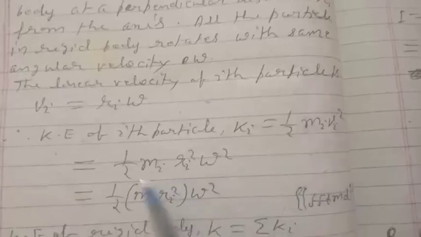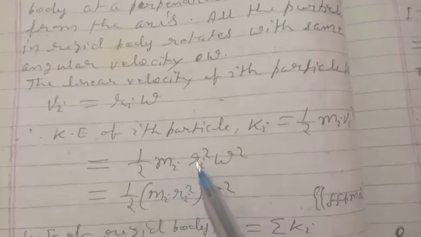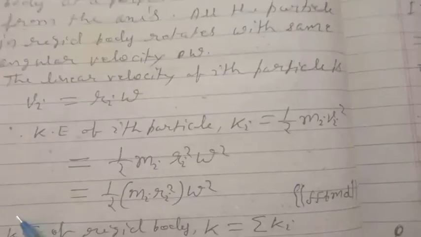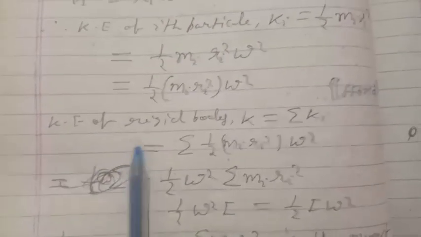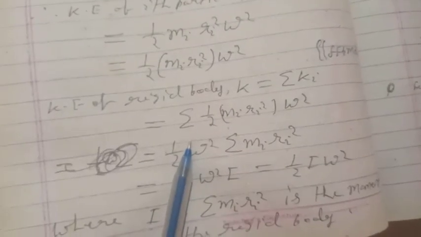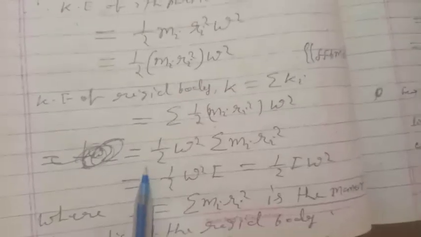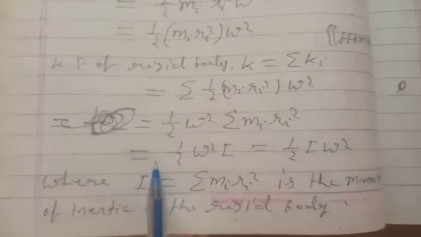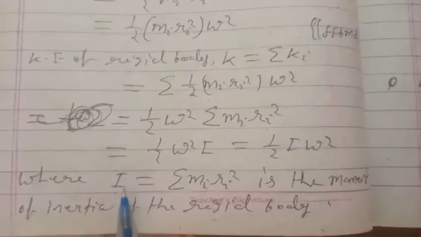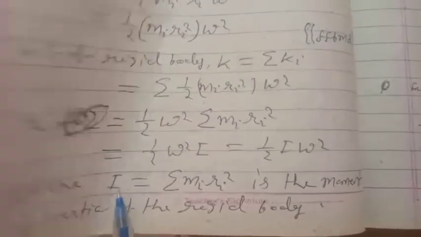Hence the kinetic energy of the ith particle Ki equals 1 by 2 mi Vi square equals 1 by 2 mi ri square omega square, because Vi equals ri omega. Hence the kinetic energy of the rigid body K equals sigma Ki equals sigma 1 by 2 mi ri square into omega square equals 1 by 2 omega square sigma mi ri square equals 1 by 2 omega square I, or 1 by 2 I omega square, where I equals sigma mi ri square is the moment of inertia of the rigid body.